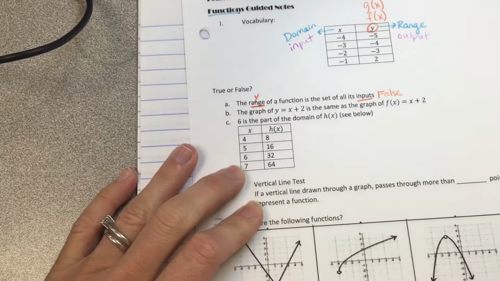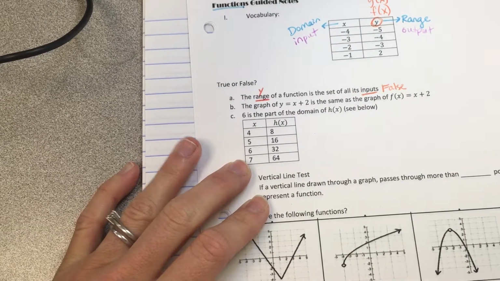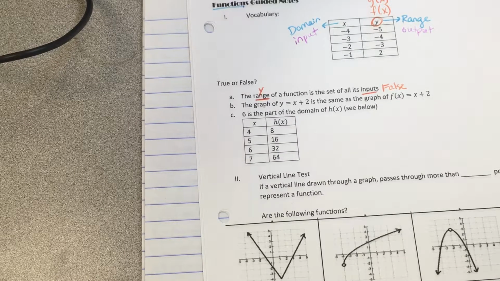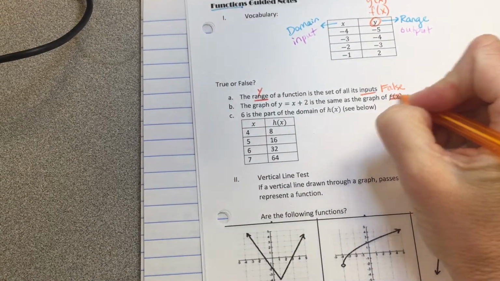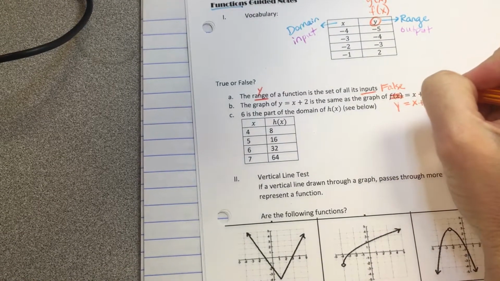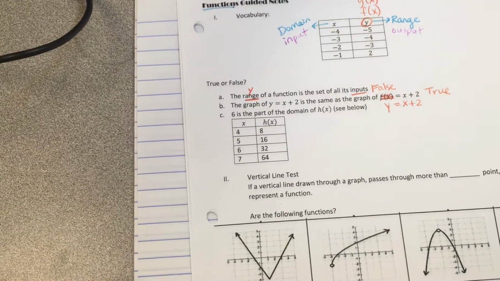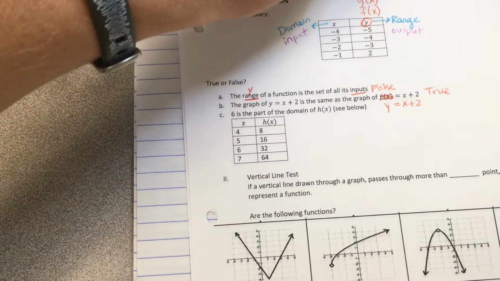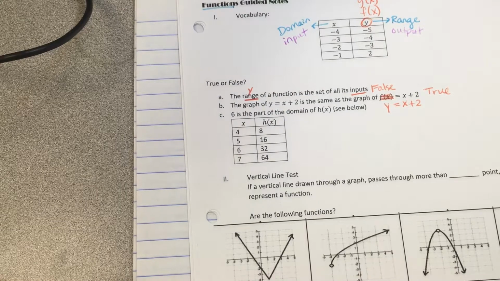Okay. All right. B, the graph of y equals x plus 2 is the same as the graph of f of x equals x plus 2. True. Very good. Because f of x is the same thing as y. So that would be a true statement.